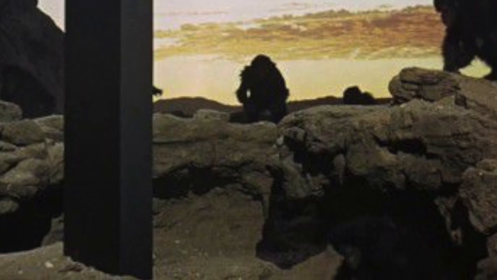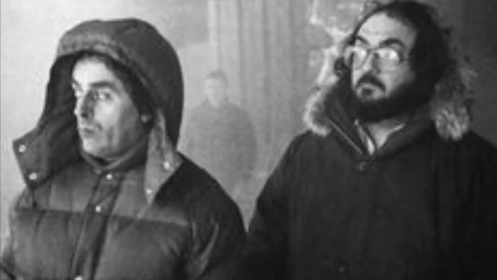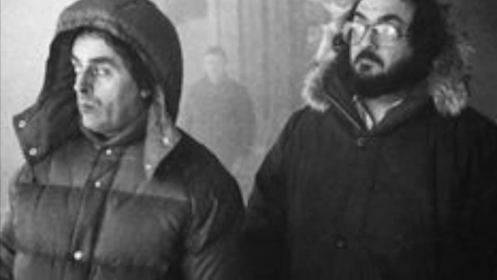Just by these few examples, we can see that Kubrick used both continuous and discontinuous editing techniques all throughout Part 1 of his film, 2001: A Space Odyssey. Using both styles makes the film even more interesting to watch.